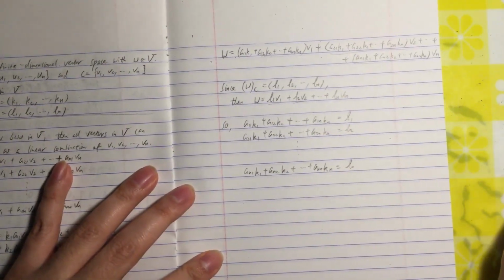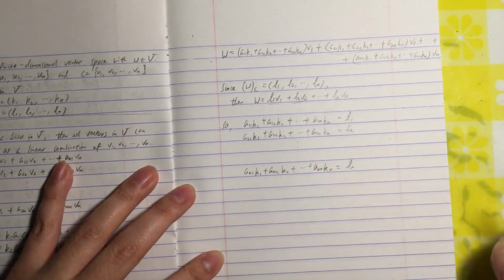Next, if I try to write this equation as matrices, what do I get?